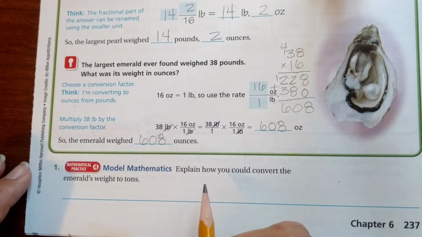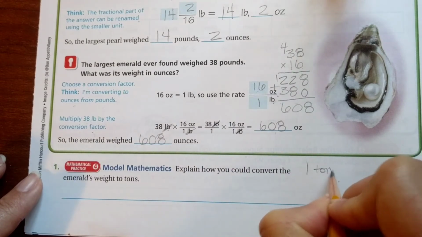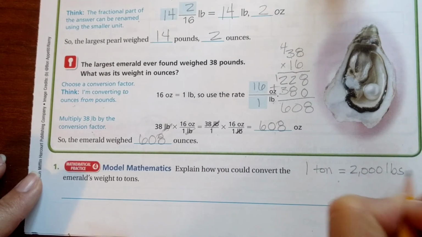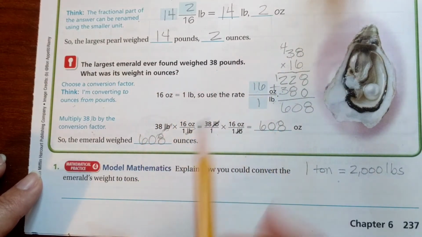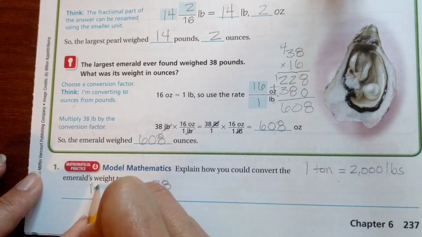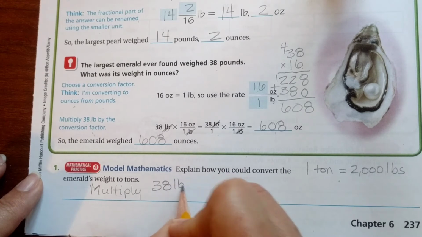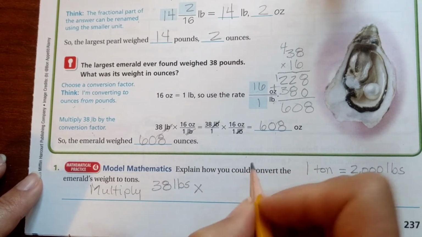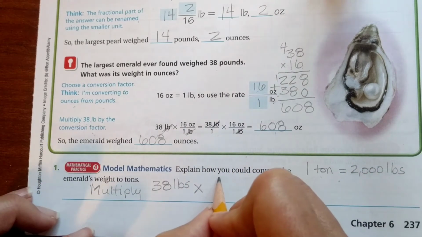Okay, so how would we convert the emerald's weight to tons? Well, we'd just figure out that conversion factor. So 1 ton equals 2,000 pounds, right? The emerald, we know, was 38 pounds. So we would multiply 38 pounds by, so we want ton in the answer, so ton needs to go on top.